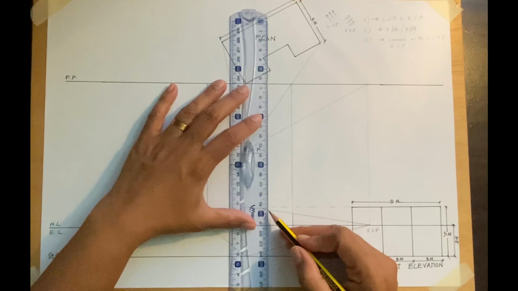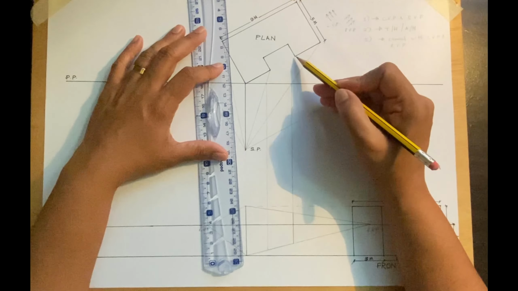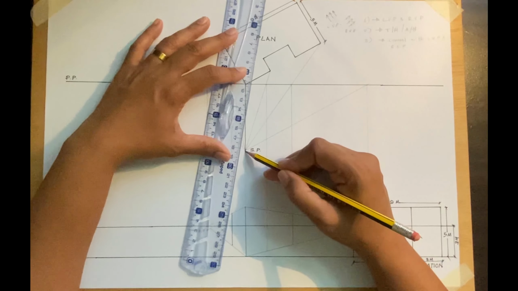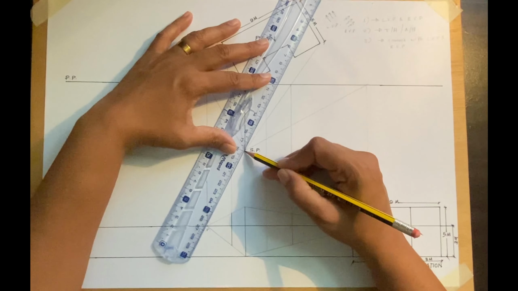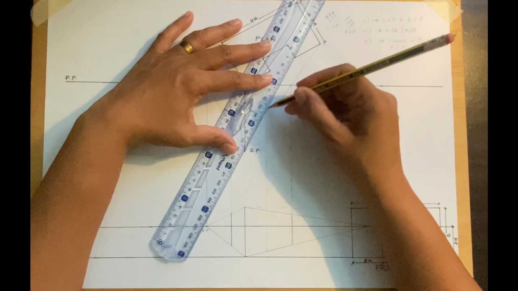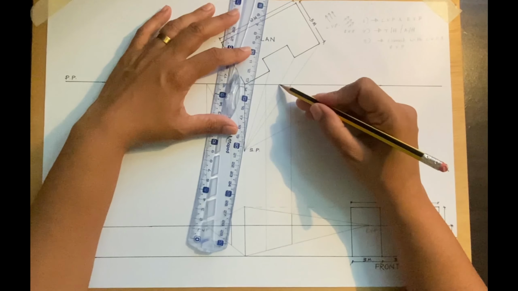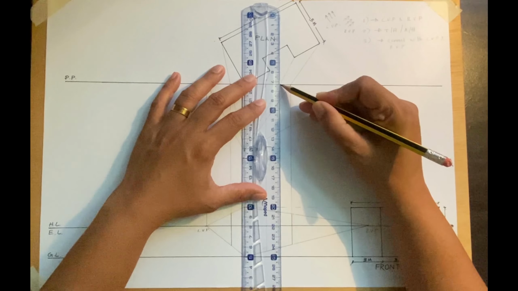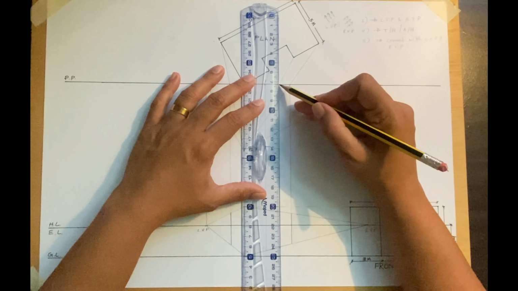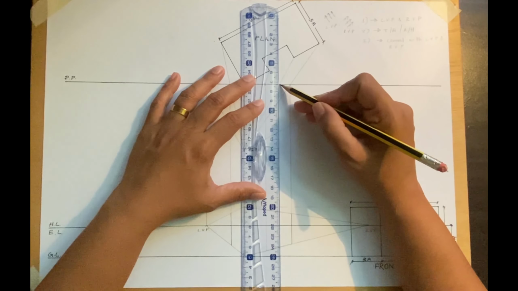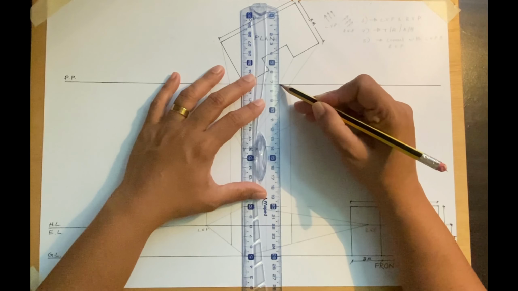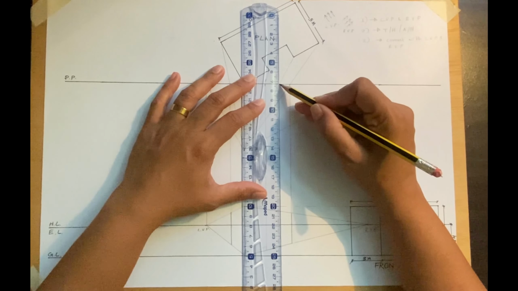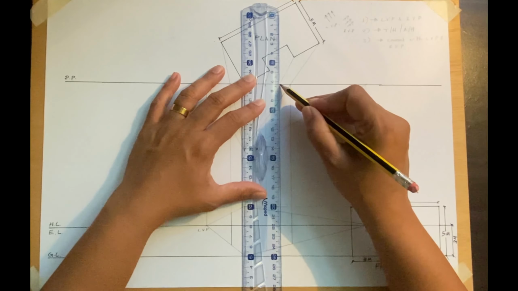It's here. Then I'll go for this set. And when it intersects with the picture plane, I'll bring it straight down.